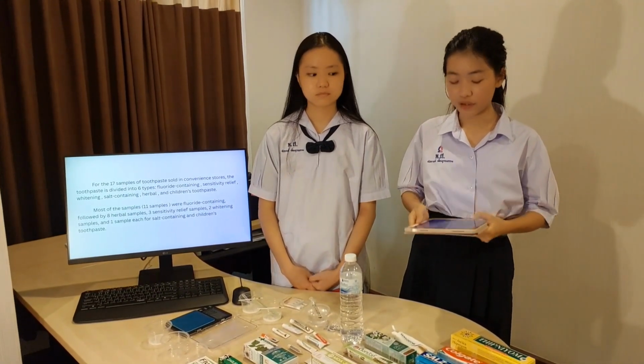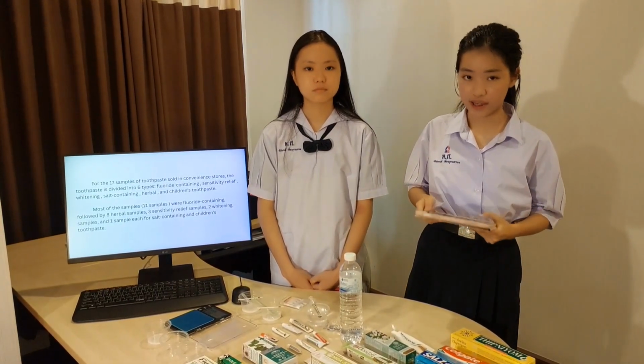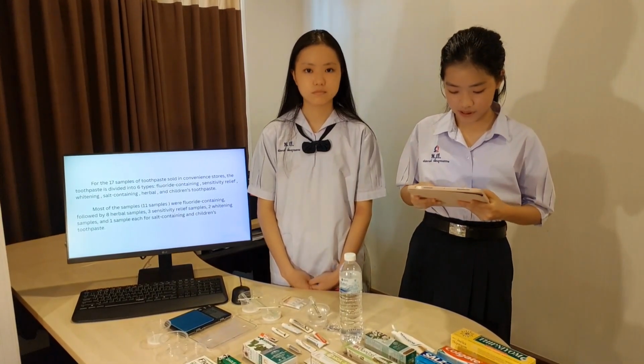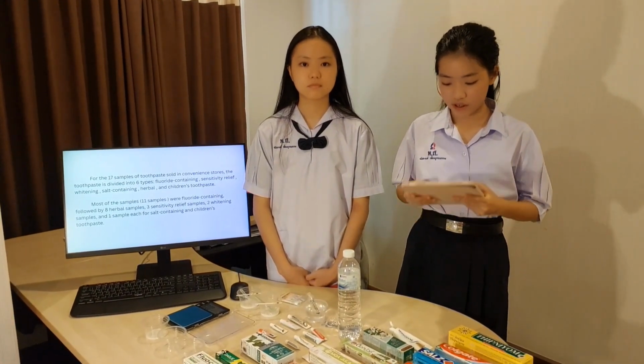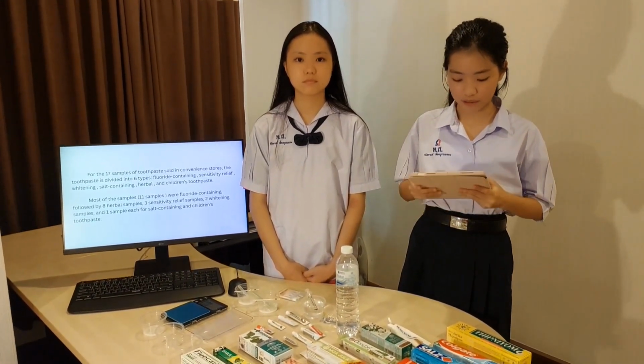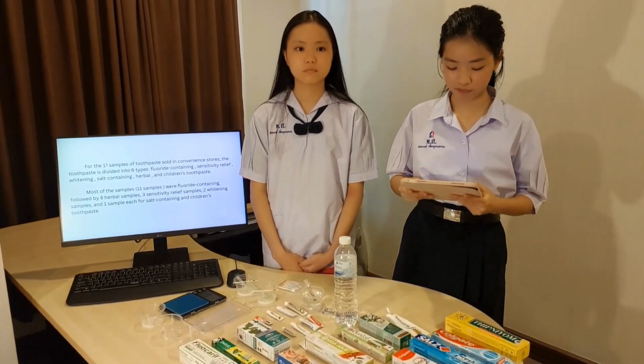Most, 11 samples, were fluoride containing, followed by 8 herbal samples, 3 sensitivity relief samples, 2 whitening samples, and 1 each for salt containing and children's toothpaste.